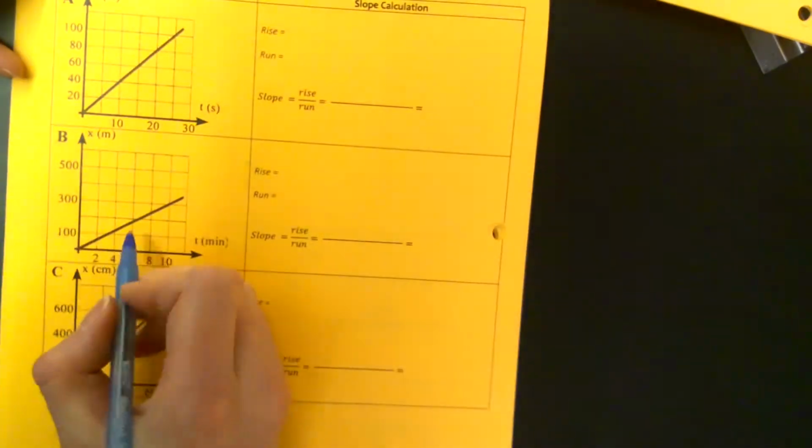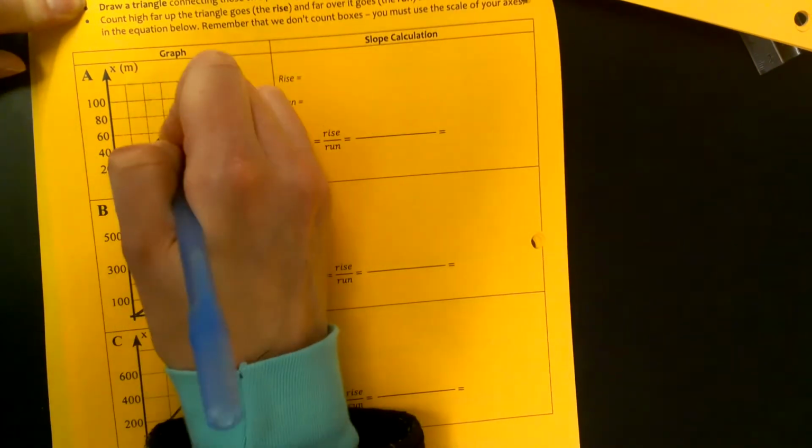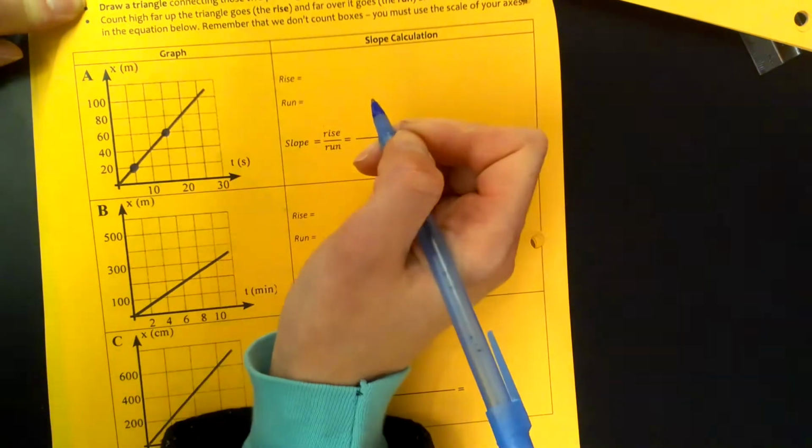I like to pick points where it crosses. Like if you see down here on this one, this is not a good point to pick. Neither is that one or that one or that one. That one's okay. So I'm going to pick my 2 points. I'm going to pick that one and this one. Doesn't matter which ones you pick.